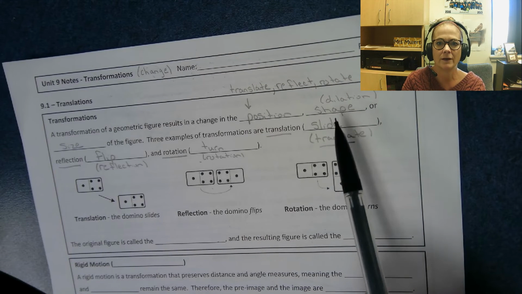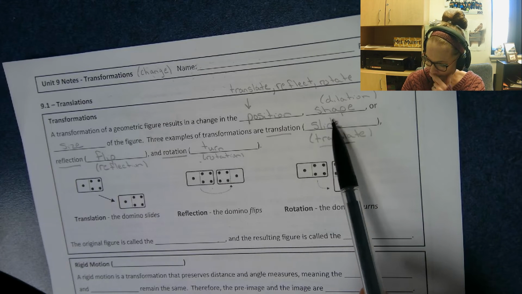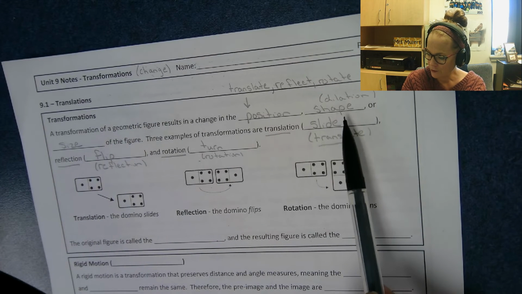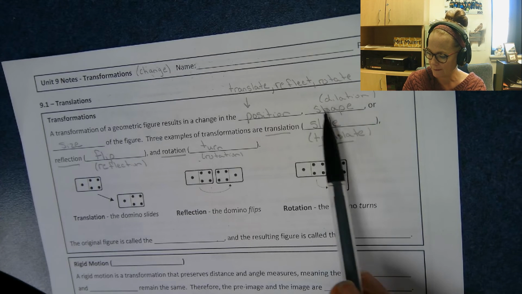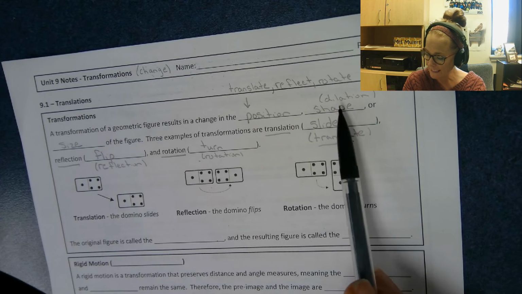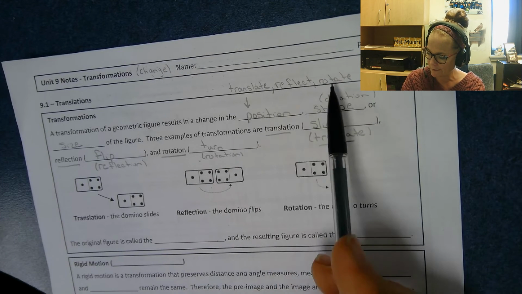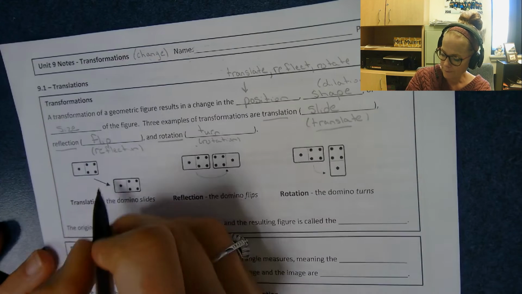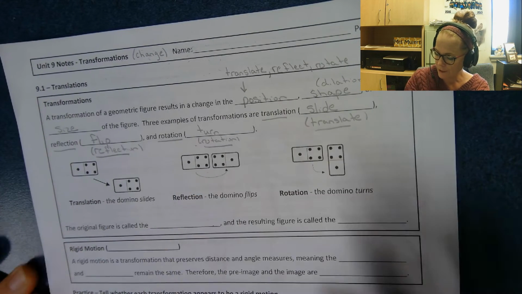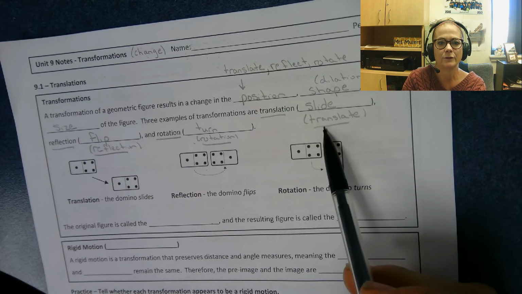That's really already kind of covered in similar figures, at least with the size. We just had to skip something, so this time we're not going to do a dilation. We're just going to stick to translate, reflect, and rotate. So the slide, the flip, and the rotation. The first one we talk about today is the slide, or the translation.